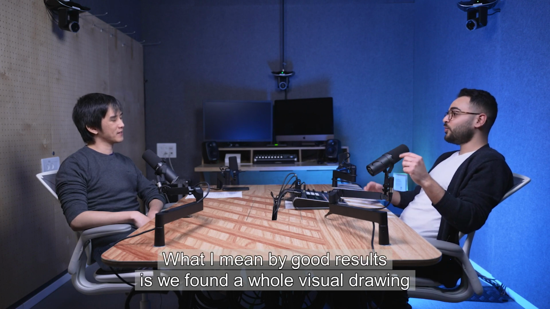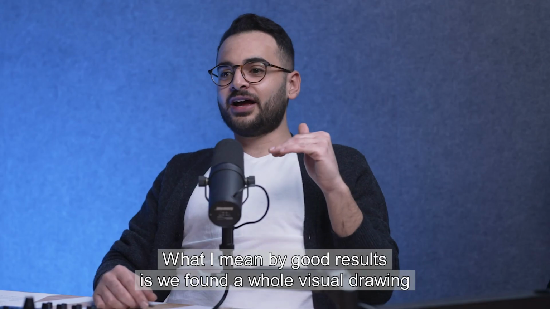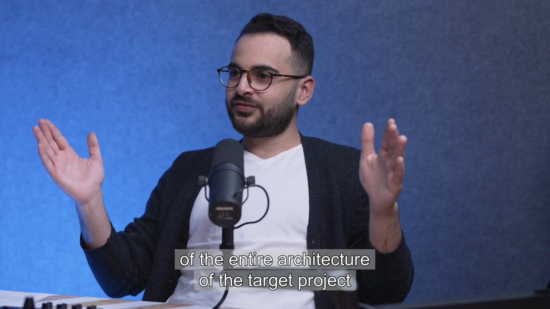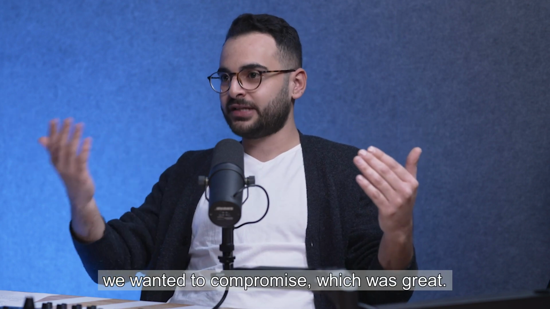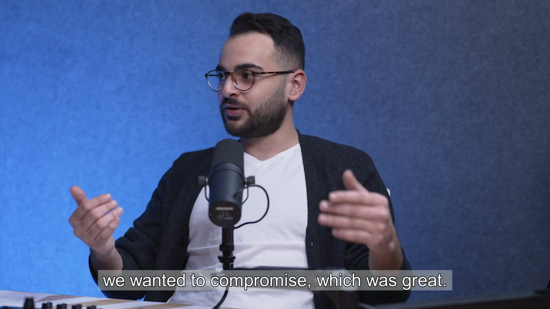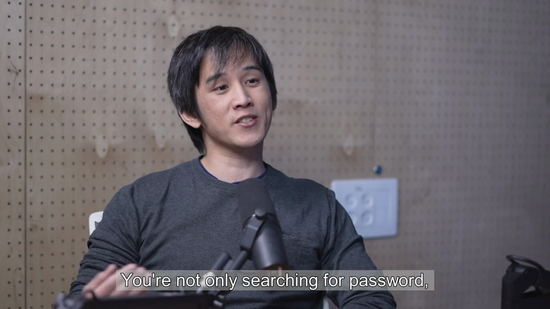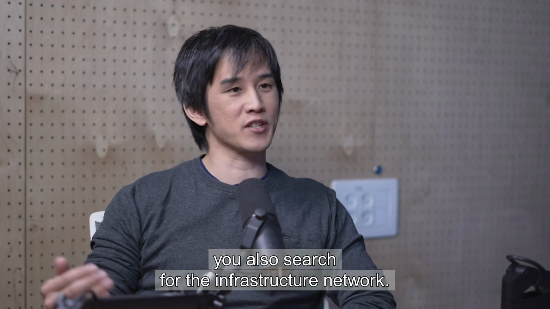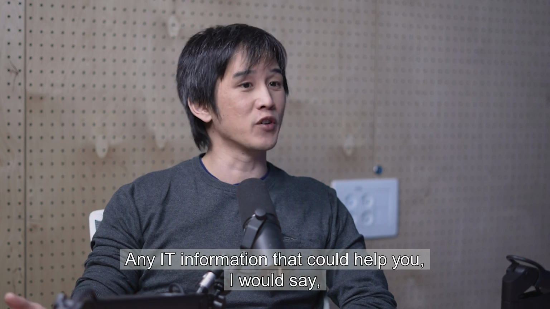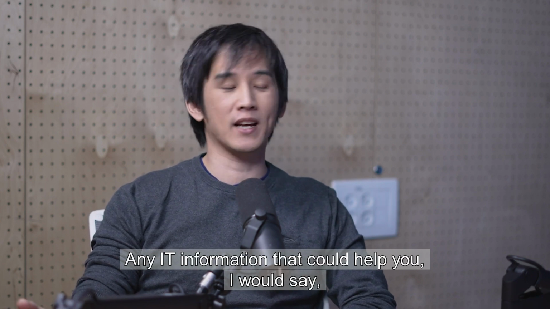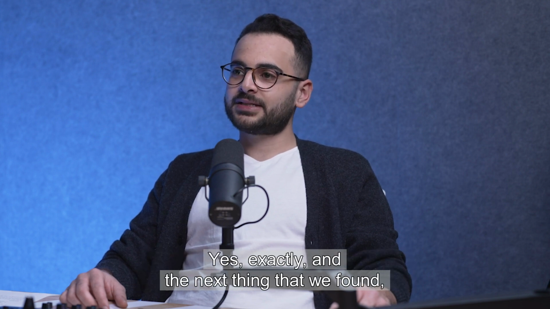What I mean by good results is we found a whole visual drawing of the entire architecture of the target project we wanted to compromise, giving out domain names, subnets, everything. You don't only search for password, you also search for infrastructure, network, any data that can help us. Any IT information that could provide reconnaissance information about the organization. Yeah, exactly.